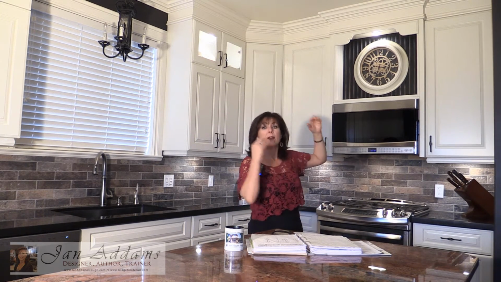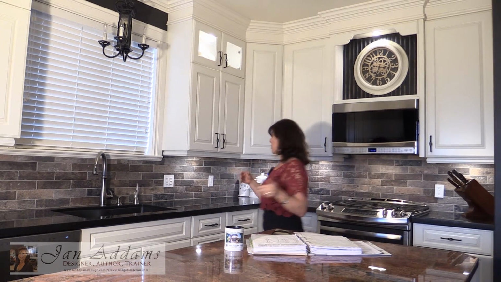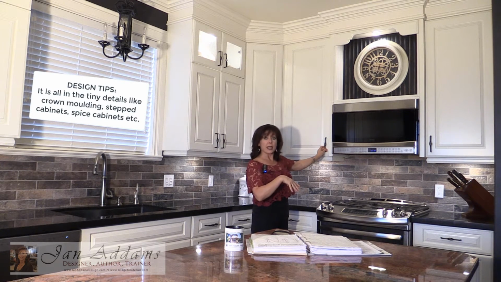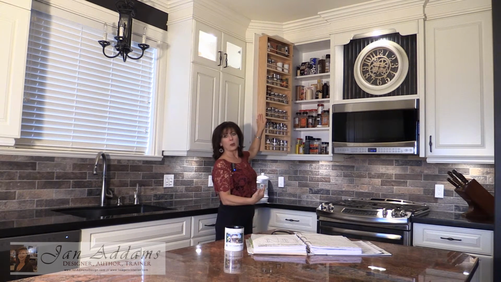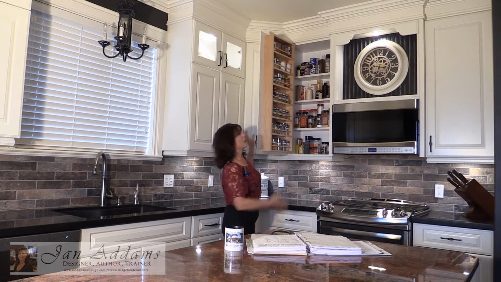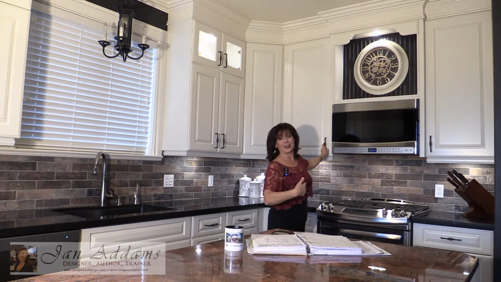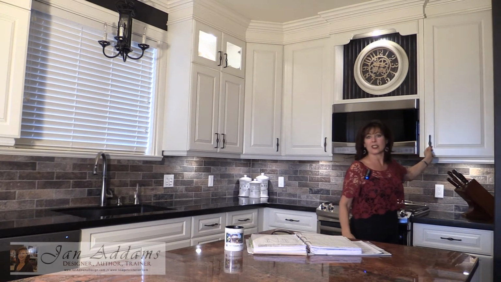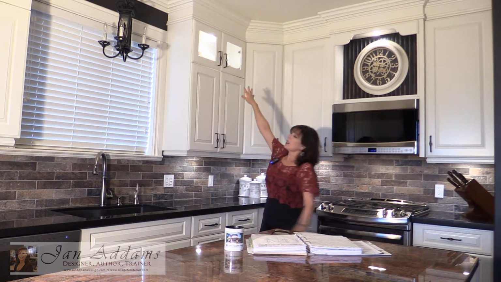Adding crown molding, having the little steps of the crown going all the way up and around, just adds to the detail. The other design details, as I showed in the last episode, I think it was in the budget, because the inside guts of the cabinet also count, is doing a spice rack inside of a cabinet. Now this works. If you didn't see the other episode, my hubby's 6'5", so he can reach all the way up here. I can't. On the other side, I don't have that. I've got cookbooks and everything else on the other side. These are going to be dishes, and then everything that's our display stuff.